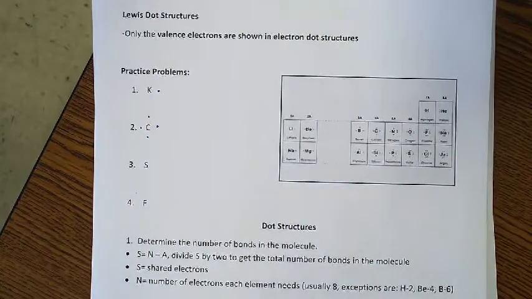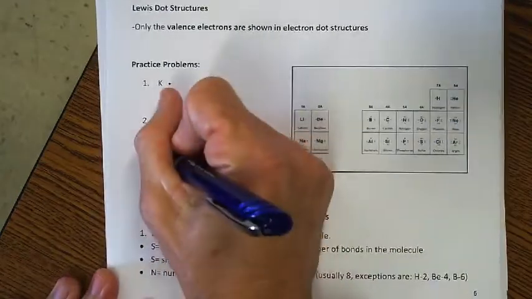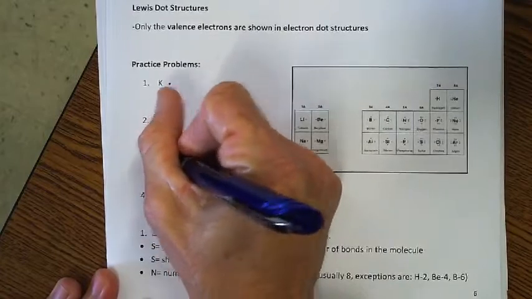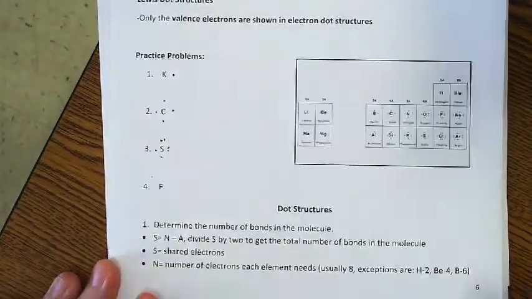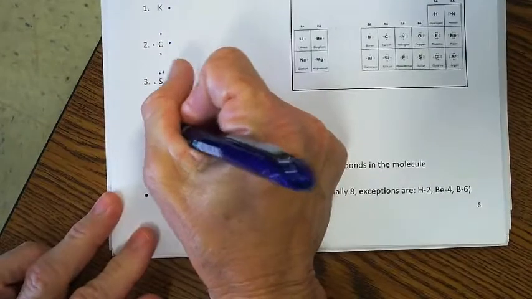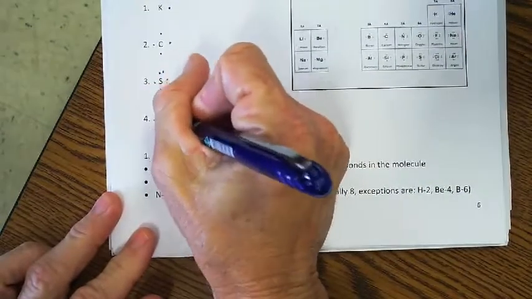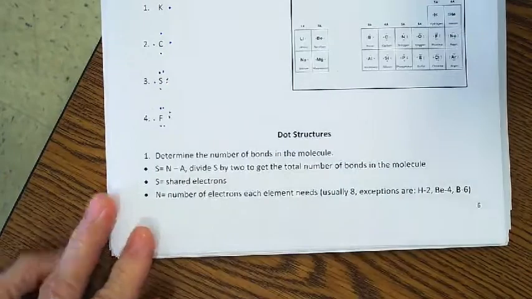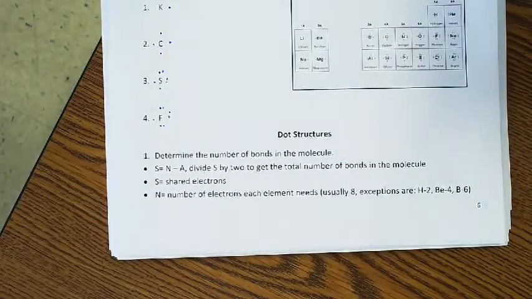And then sulfur's in column 6, so there are 6 dots around it: 1, 2, 3, 4, 5, 6. And fluorine's in column 7, so there would be 7 dots around it. It doesn't matter what point you start at, whether it's the top, the bottom, or the side, but that's how you do dots. That's how you do valence electrons to make dot structures.